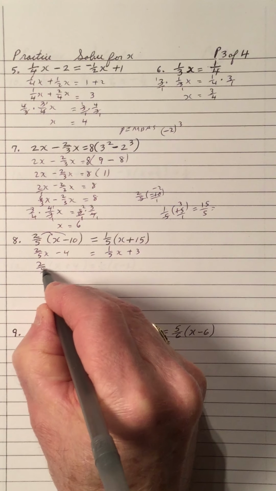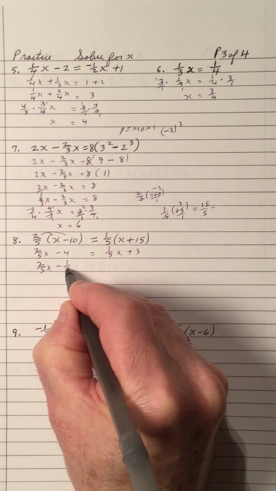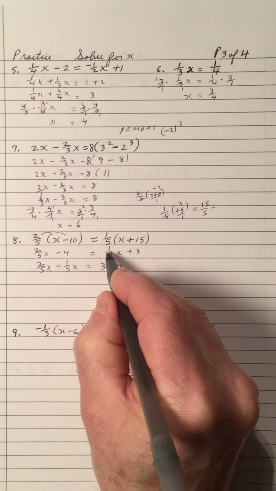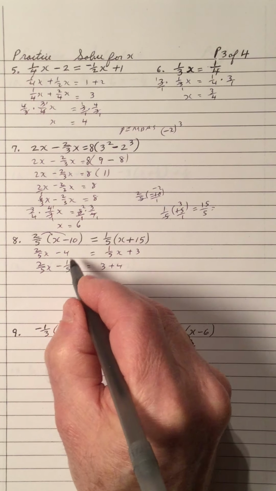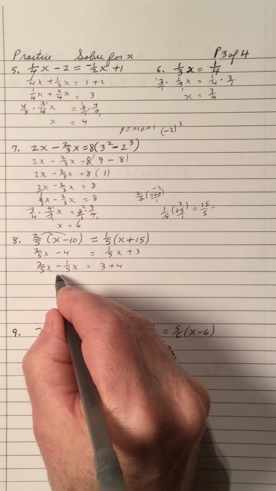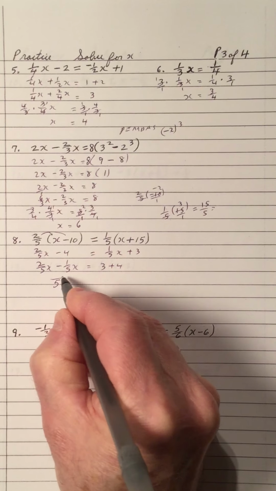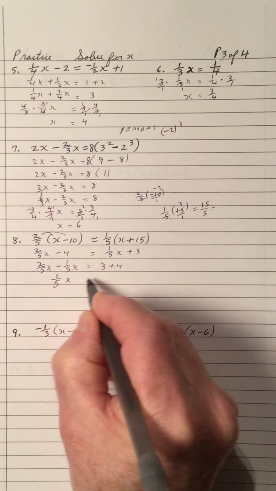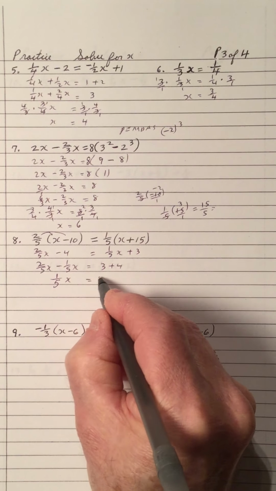X is on the left, change the sign. Numbers on the right, change the sign. So plus 5x becomes subtract 5x, minus 4 becomes plus 4. Already a common denominator of 5, so 2 subtract 1 is 1x, so 1/5 x equals 7.